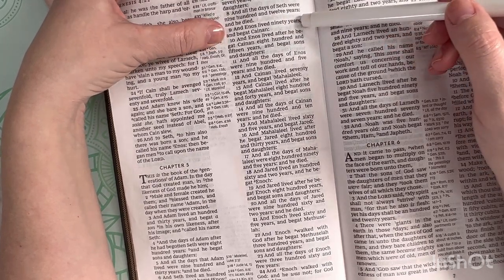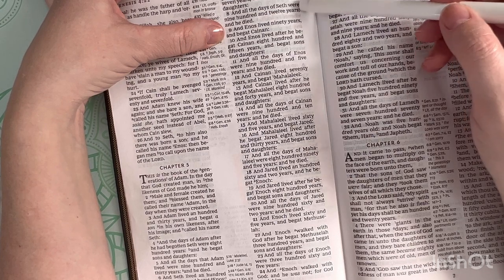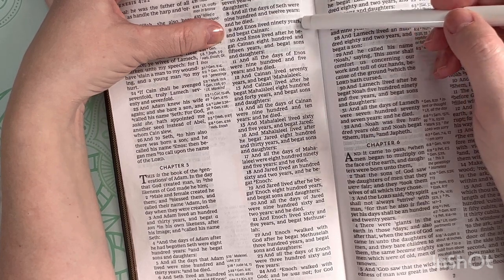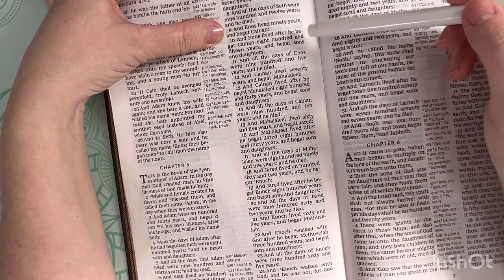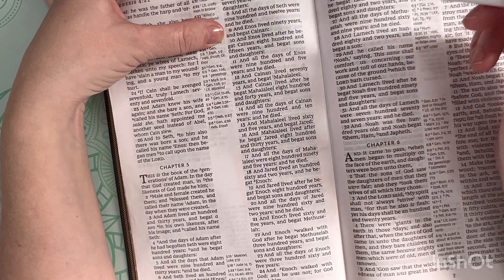So these people are very, very old when they're starting to have children. Now, the reason why God let them live such a long life, I believe, was so that way we could replenish the earth very quickly. Like he said in the beginning, he wanted them to procreate.